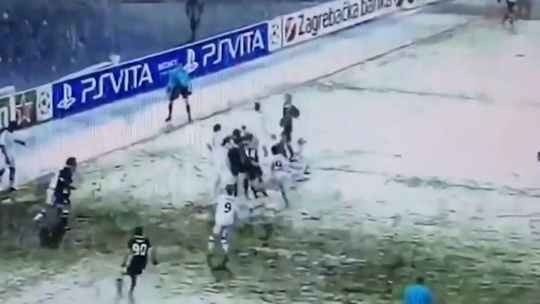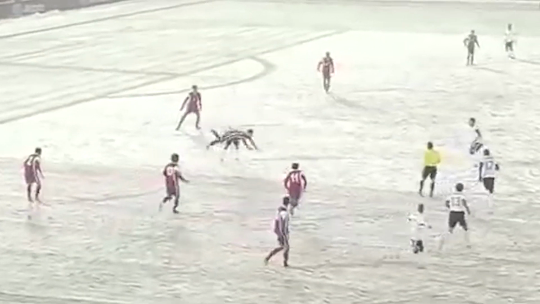Number 3. At number 3, you can witness this amazing event unfolding as snow falls onto the ground and the players still try to maintain the game regardless of it. It must have been absolutely freezing out there in shorts and without any warmer clothing.